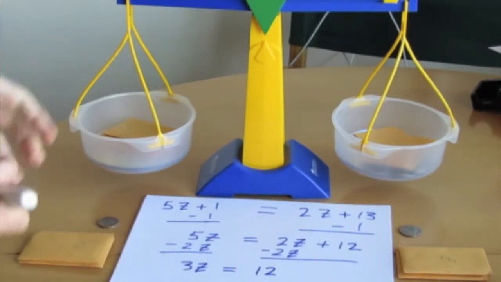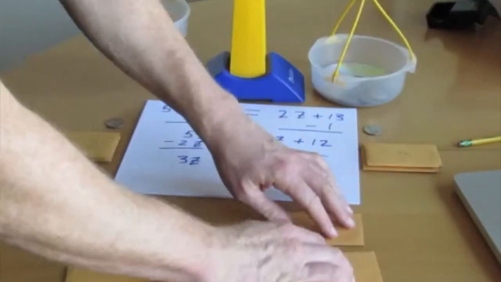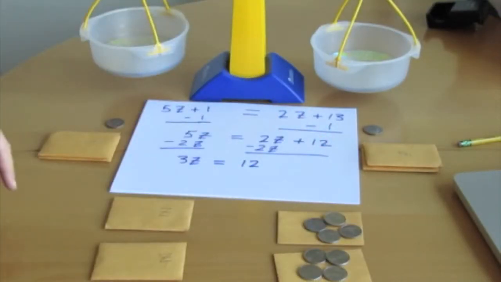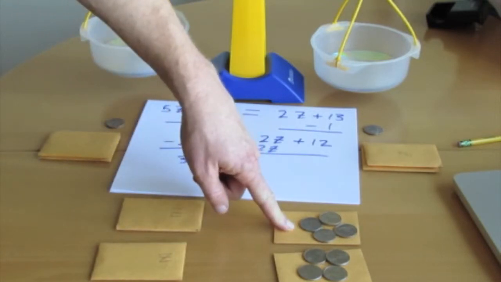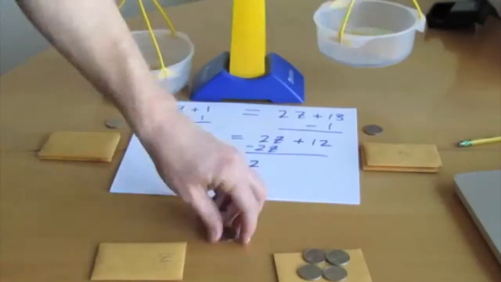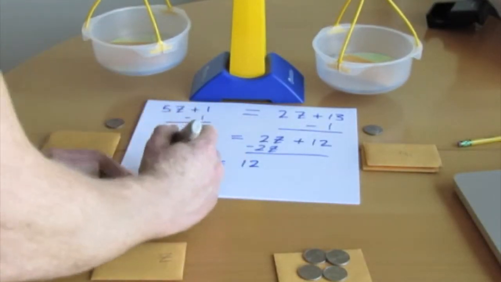Now I'll divide both sides into 3 equal parts. In dividing both sides into 3 equal parts, we see that z equals 4 quarters. And we can put it in the balance to check it. On paper, dividing by 3 on both sides looks like this.